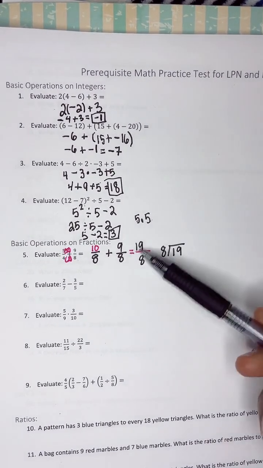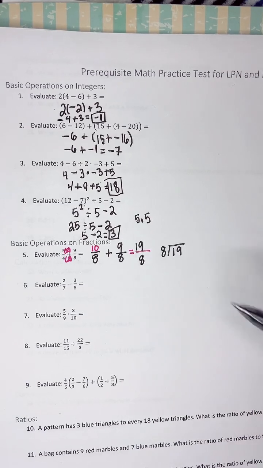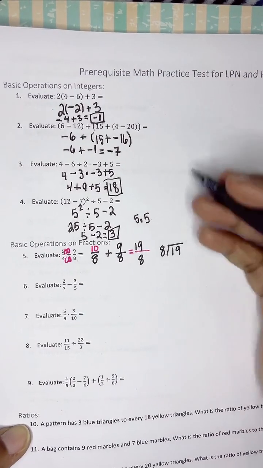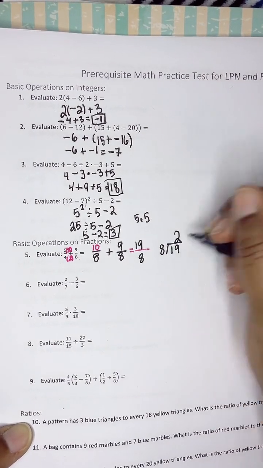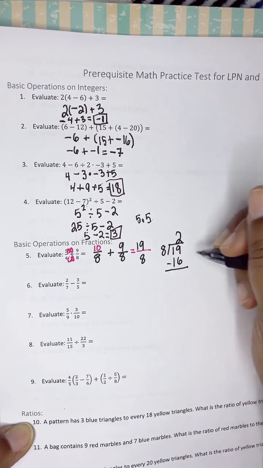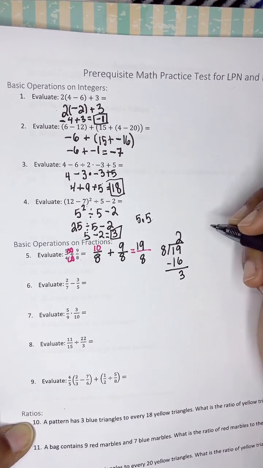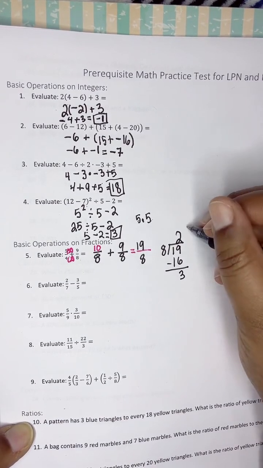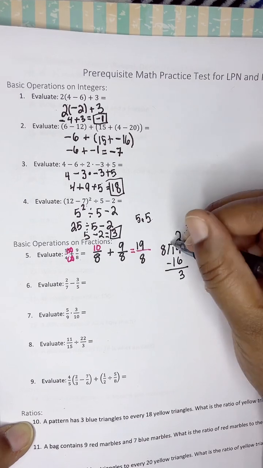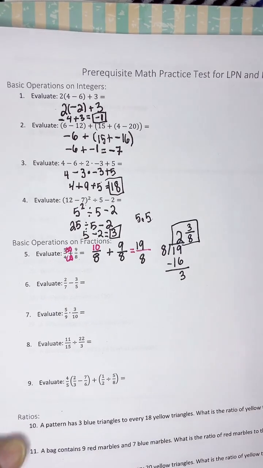No, we can't reduce it. Simple 2. Good. Be careful because we can't reduce it, but we can change it to a mixed number. So 2 times 8 is 16. Subtract, and we get a 3. Now, with your remainder, that's going on the top, and what you're dividing by goes on the bottom. So you get 2 3/8.